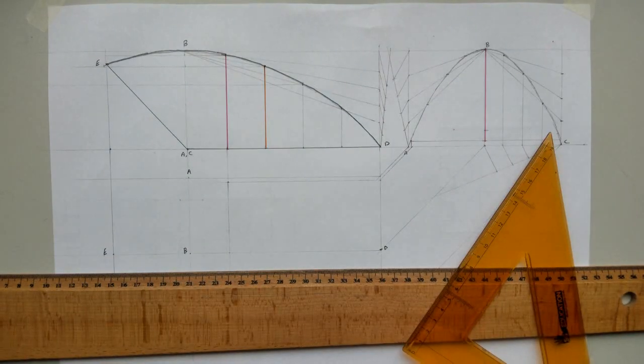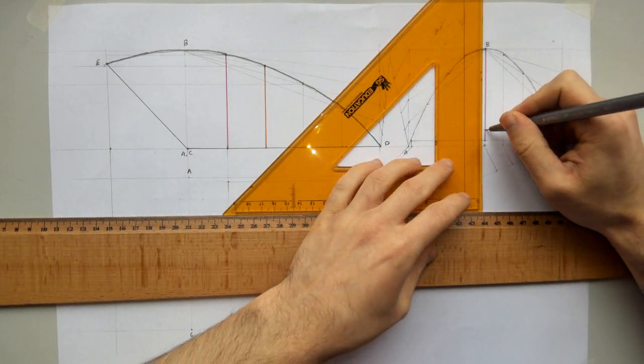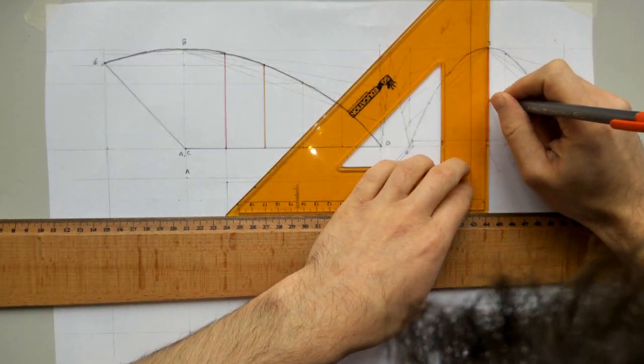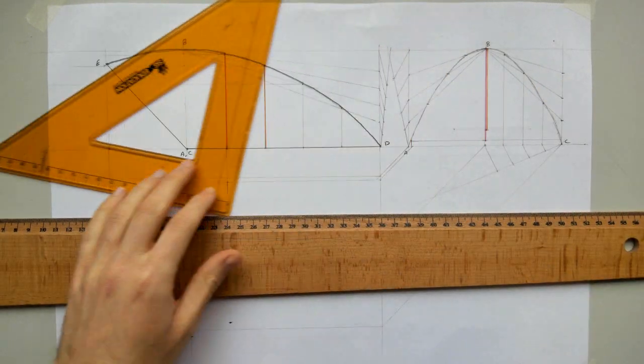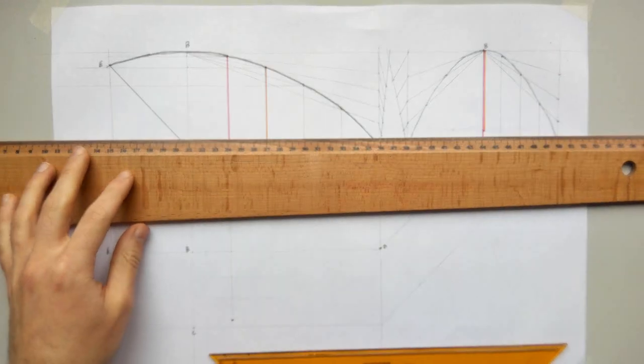So I stretch that down to there, and I'll put the orange in just beside it. So you can see my orange height there. I can take that across.